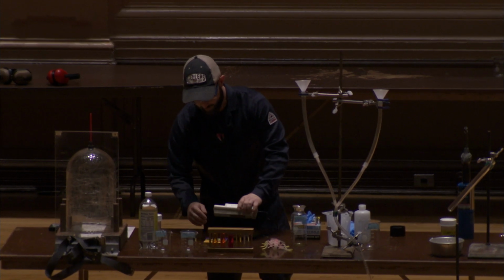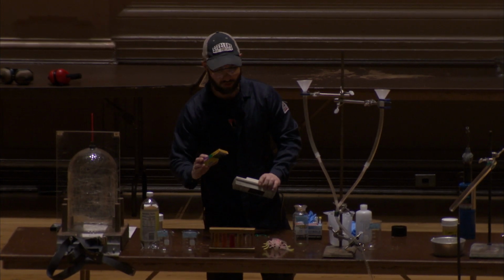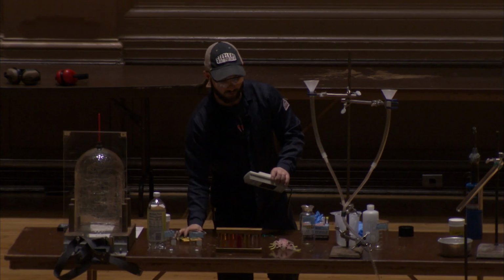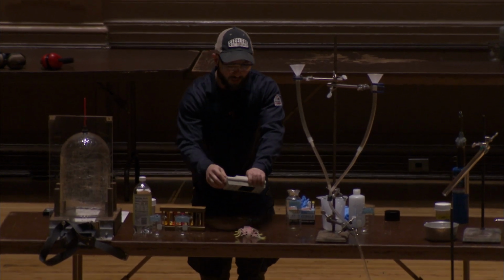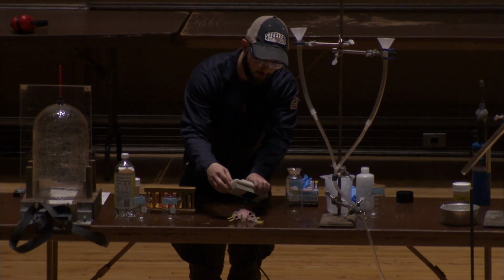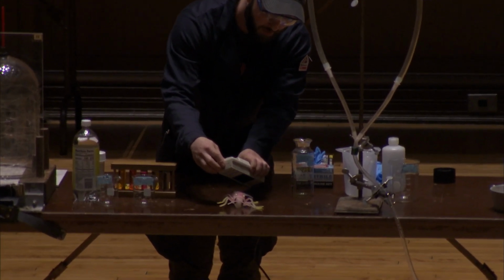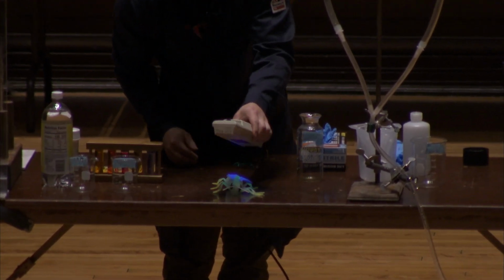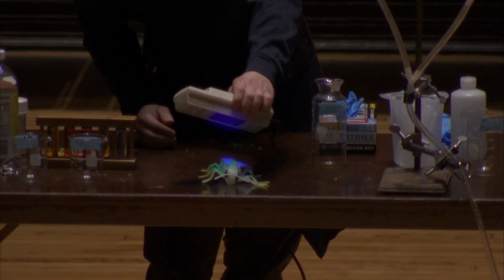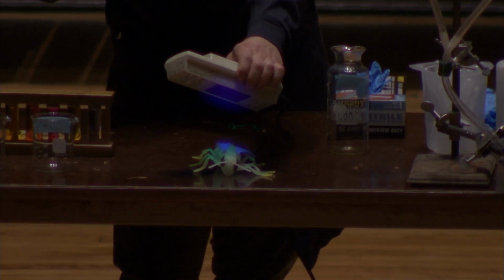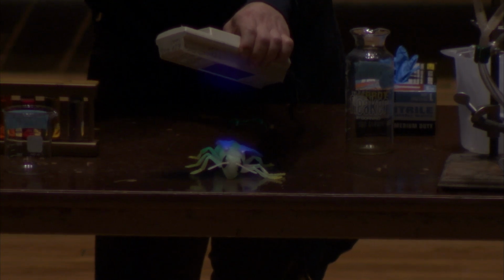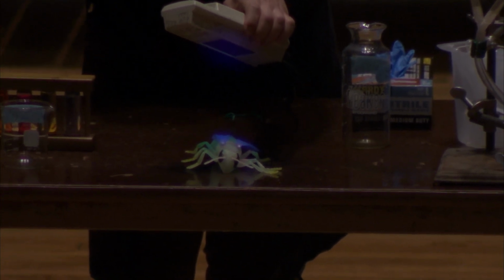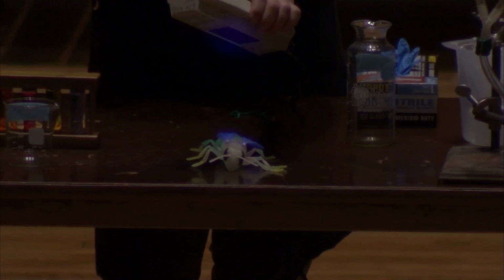Now, another thing we can do, which I'm not sure how well this will show up, so we might just want to stick with the insect on this one and see if that glows, is discussing the difference between, yeah, it's kind of hard to see in the lighting, the difference between fluorescence and phosphorescence, because they are very similar processes, but phosphorescence is a much slower process, and you might know phosphorescent material as glow in the dark.